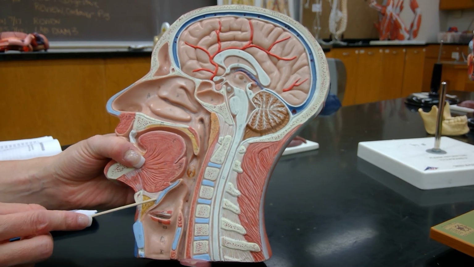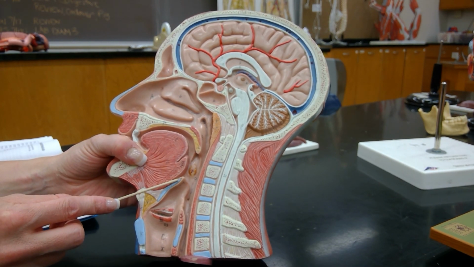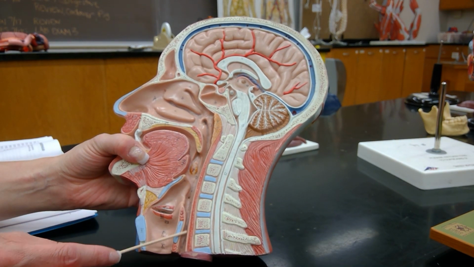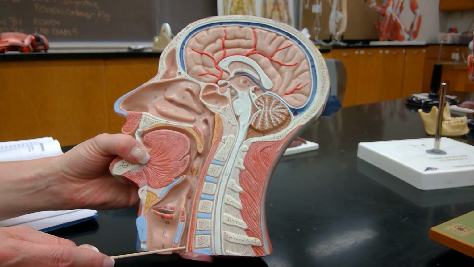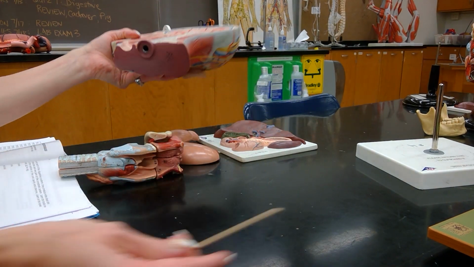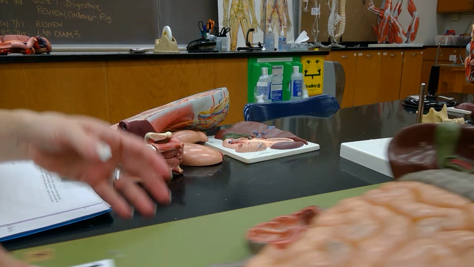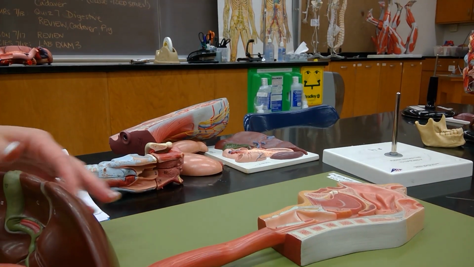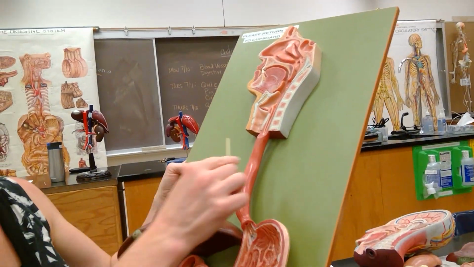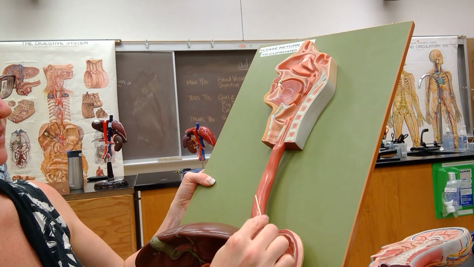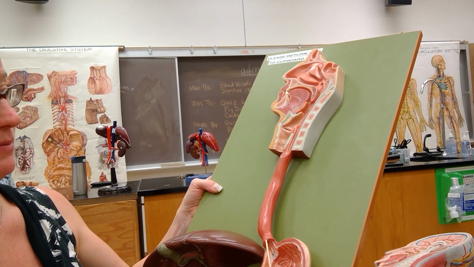The epiglottis, again, is this flap of blue cartilage covered in tissue. The esophagus is this tube that is behind the larynx, the beginning of the respiratory passages, back here. And if we switch to the big model, let me see. So the esophagus is this tube at the back, and then it shows it go all the way down to the stomach.